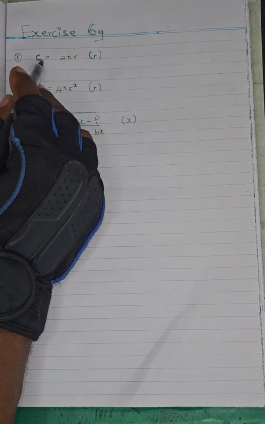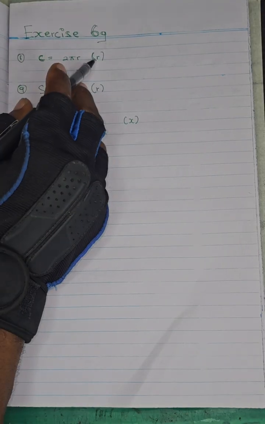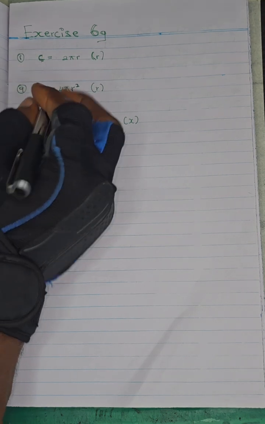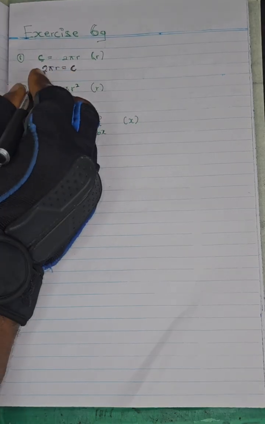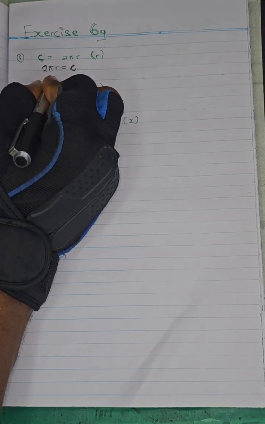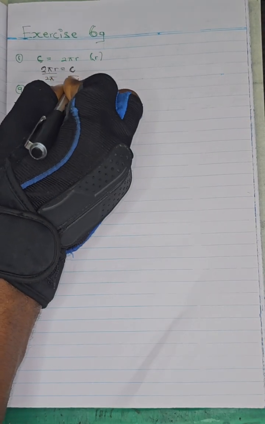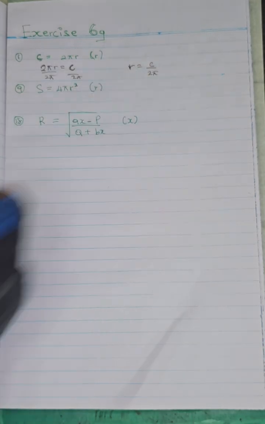For exercise 6G, number 1, whatever is in the bracket is what we are looking for. We are going to express the equation in terms of the rest. We have c equals 2 pi r, and we are being told to express r in terms of the rest, that is, making r the subject of the formula. When I write this equation, I have 2 pi r is equal to c. I would simply divide both sides by 2 pi, so I'll now have that r is c over 2 pi.